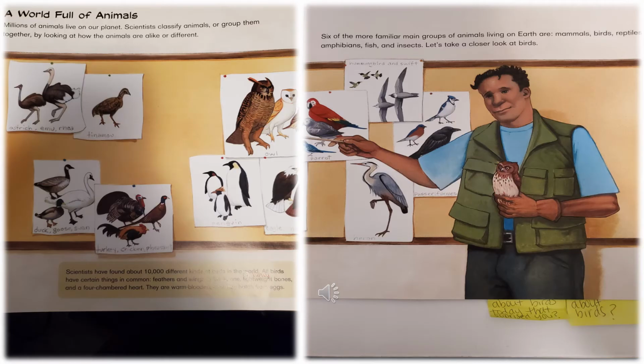A world full of animals. Millions of animals live on our planet. Scientists classify animals, or group them together, by looking at how the animals are alike or different. Scientists have found about 10,000 different kinds of birds in the world. All birds have certain things in common: feathers and wings, a backbone, lightweight bones, and lightweight bones means not heavy, and a 4-chambered heart. They are warm-blooded and they hatch from eggs.